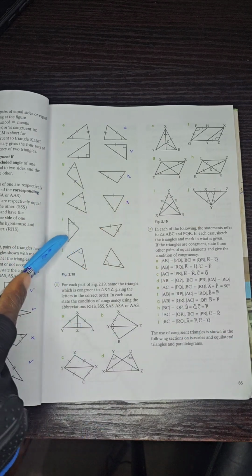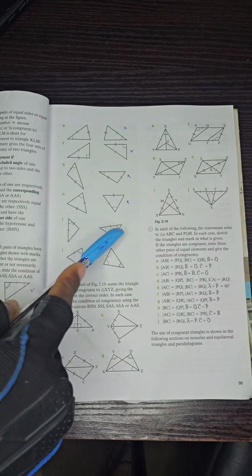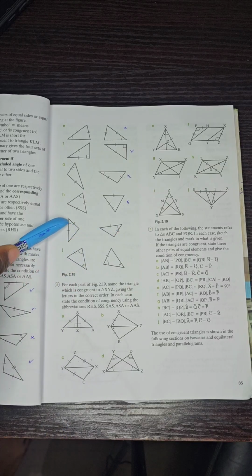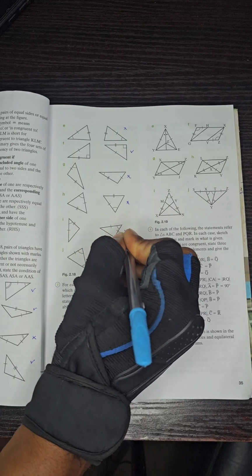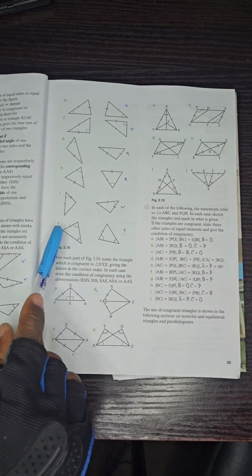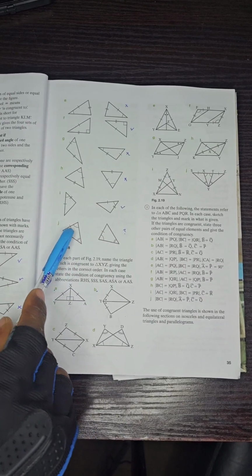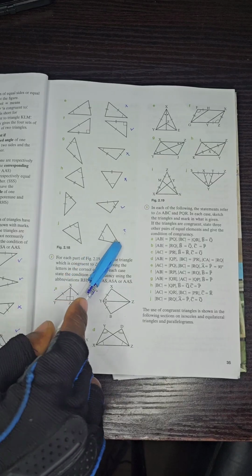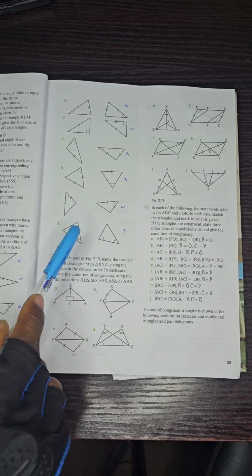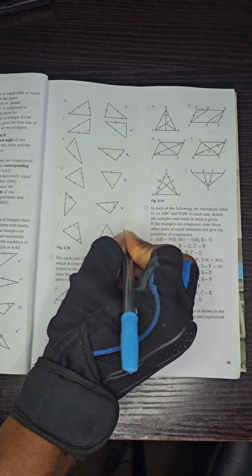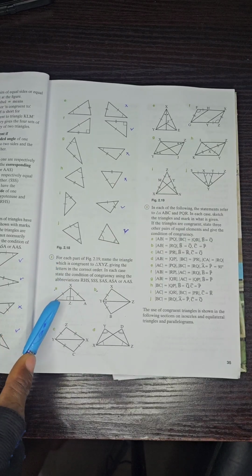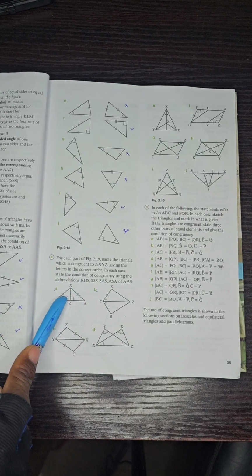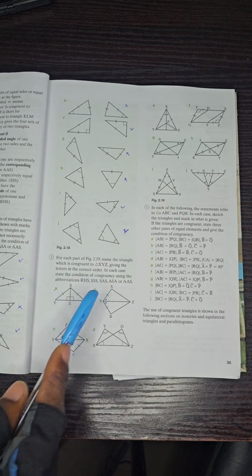I. This side is equal to this side, that side is equal to this side, and this angle is equal to this angle, and the angle is also included, the angle between the two sides that are equal. So this is congruent. For J, we have two angles equal and one of the corresponding sides. So here too it is congruent.